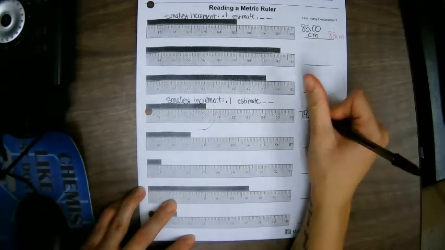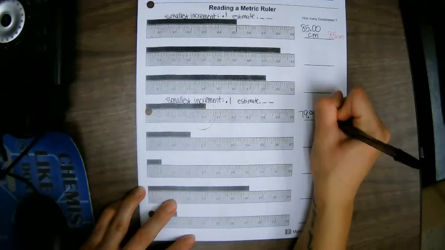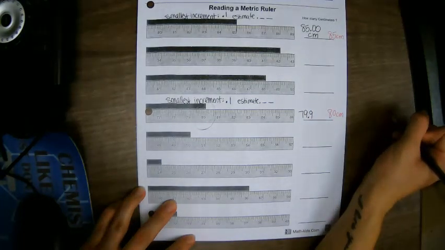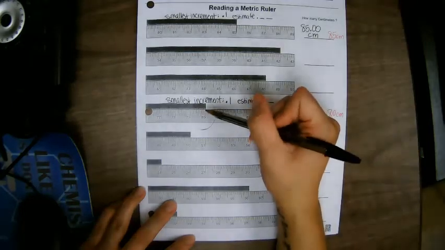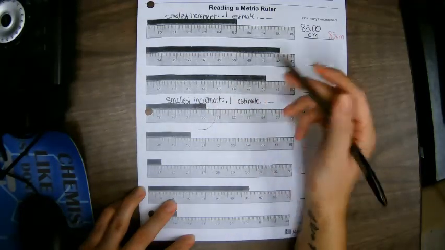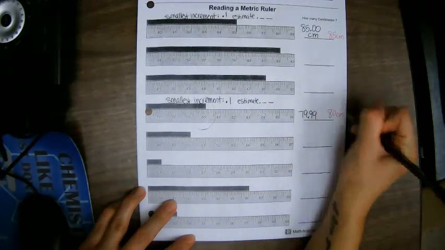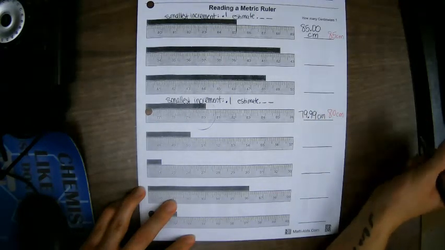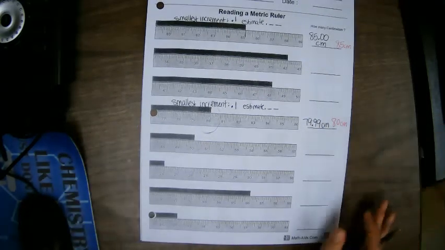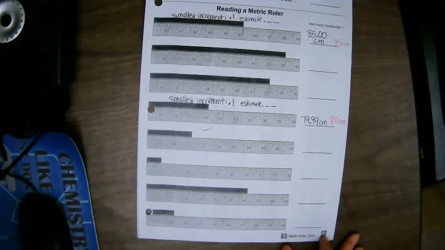So 79.9, almost to 80. And the way to say it's almost on it, but slightly below, is to say 79.99 centimeters. So in chemistry, you're going to identify the smallest increment and estimate one digit after.